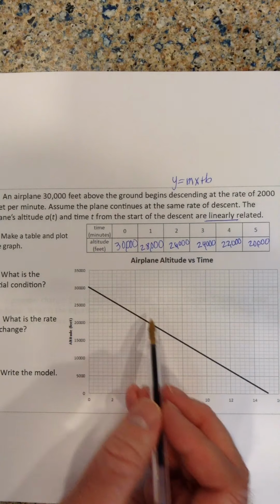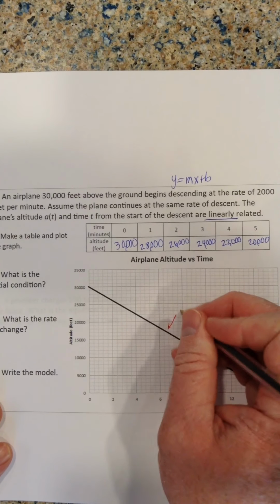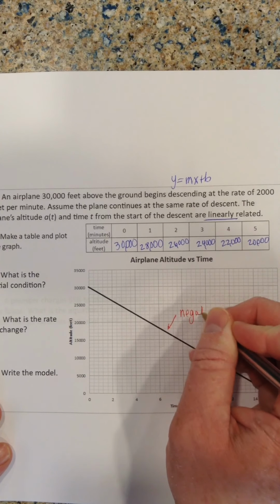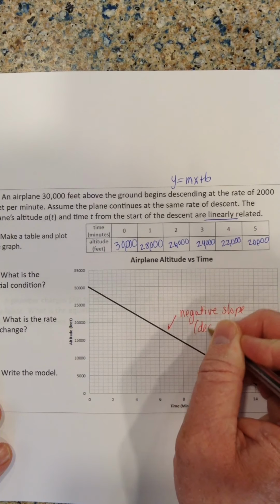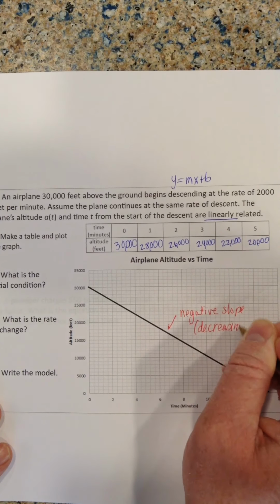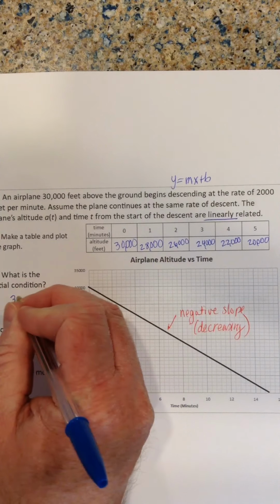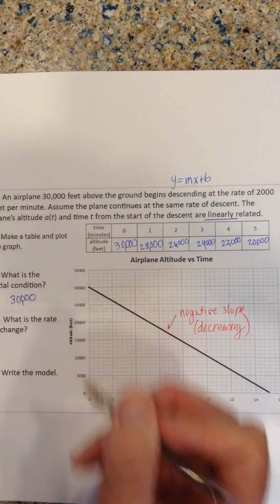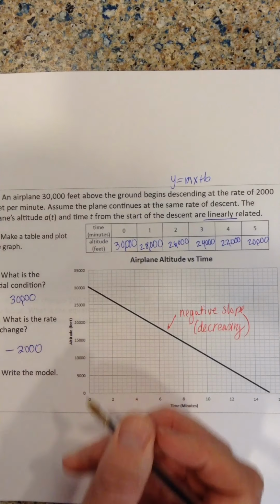You can see it has a negative slope, right? So this is a negative slope because it's decreasing. Okay, and what is the initial condition? Well, 30,000. And what is the rate of change? Well, it's decreasing, so negative 2,000.